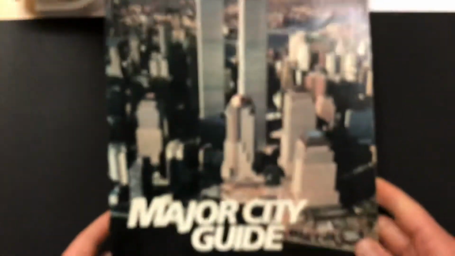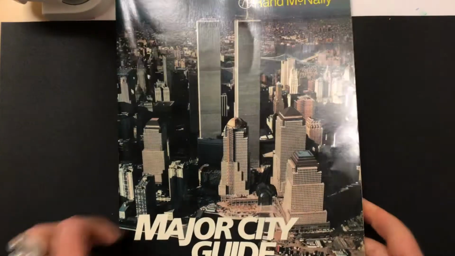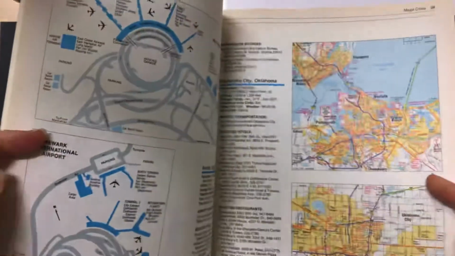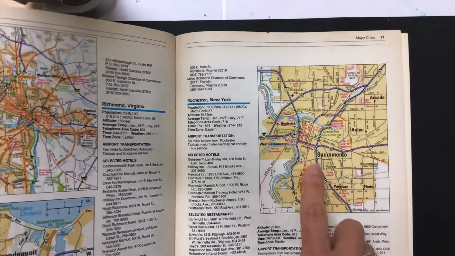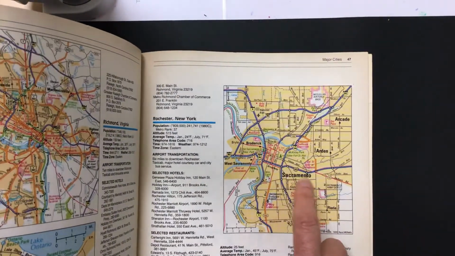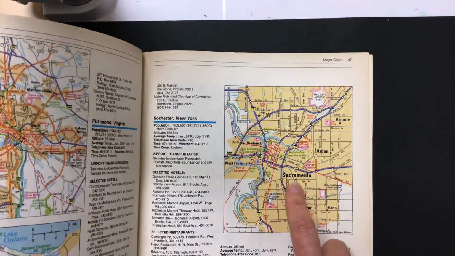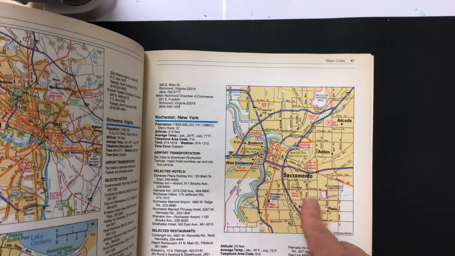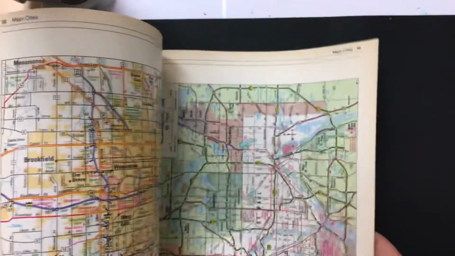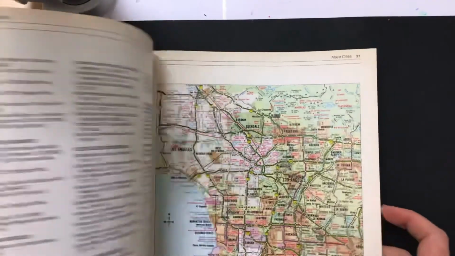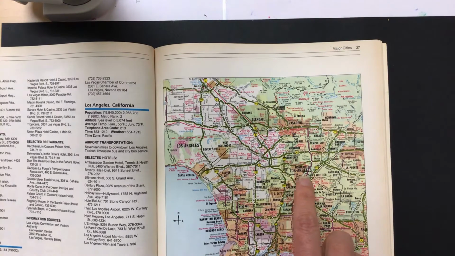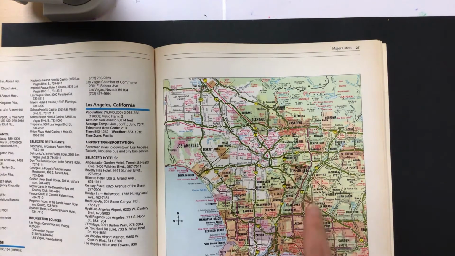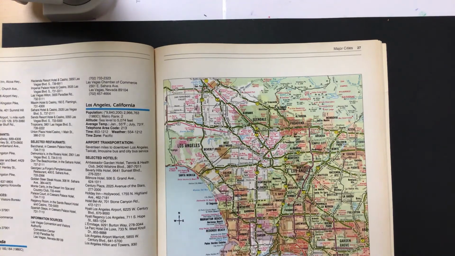Okay, now let's take a look at more of a city map. Now here is something I found. It's called a major city guide. And if I just flip open to a page, let's see. Okay, so here is a city map. This is the map of the city of Sacramento in California. You'll notice that there are lots of squares, straight lines. Let's see if I can find another even busier city here. Oh my goodness, look at this one. Here is Los Angeles, and you can see how busy this is with all the different roads and things.